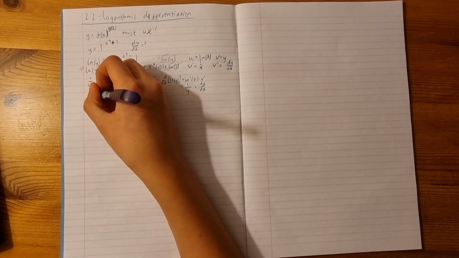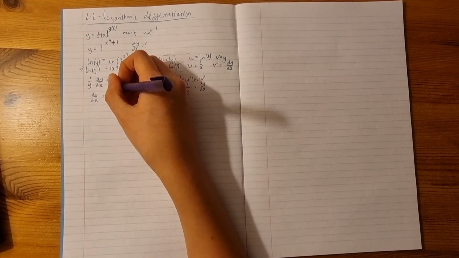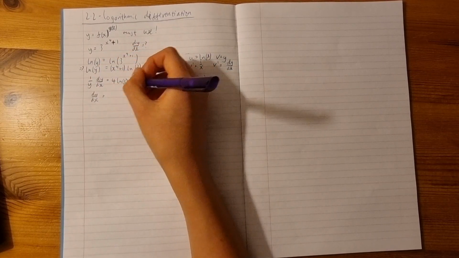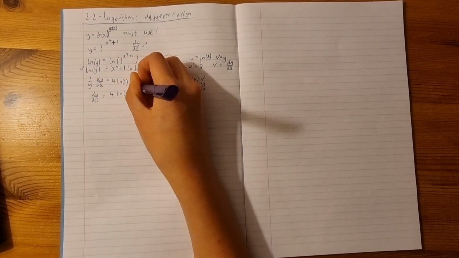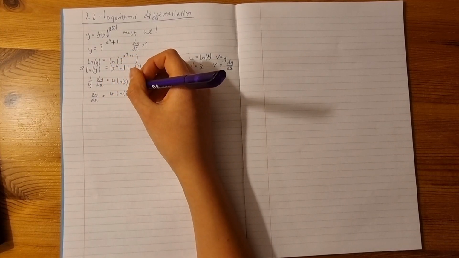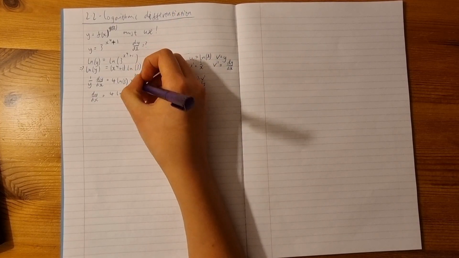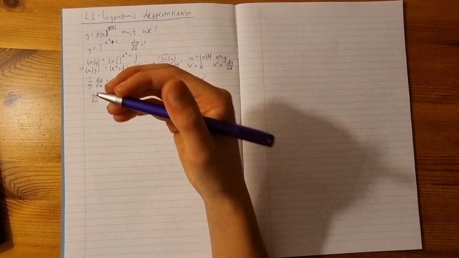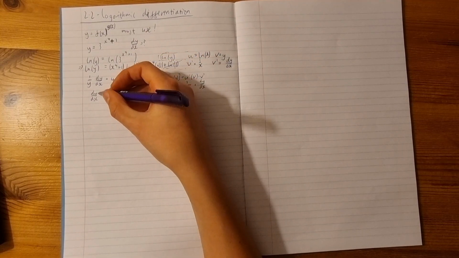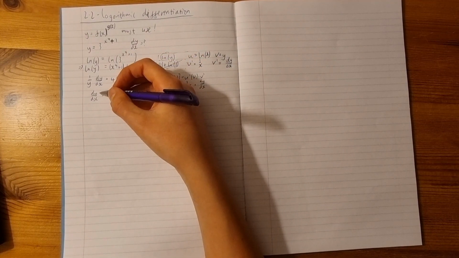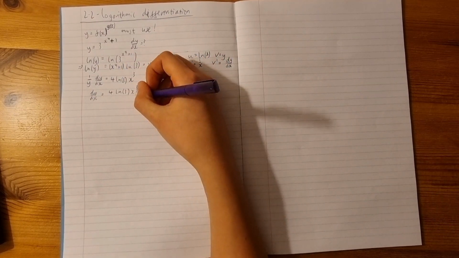And so to get dy over dx, we multiply both sides by y: 4 ln of 3 x cubed y. But now, that's not all, because we may be asked to find the derivative with respect to x in terms of only x, but here we have y in the equation.